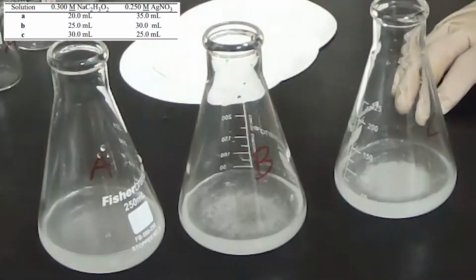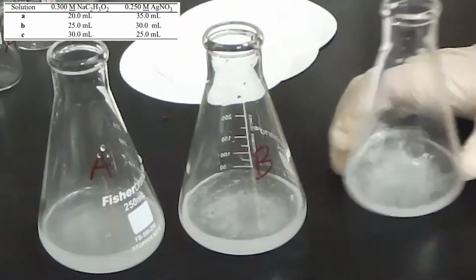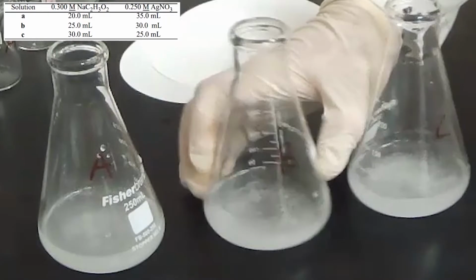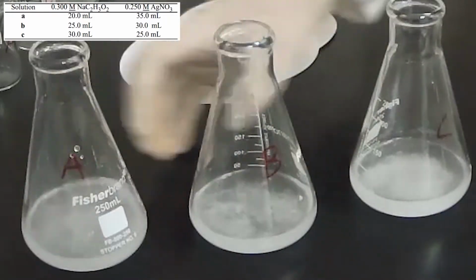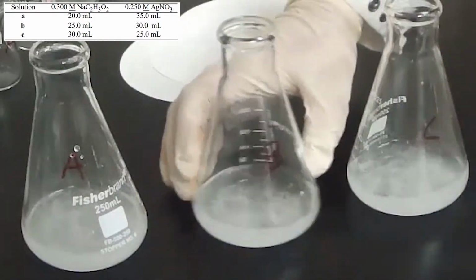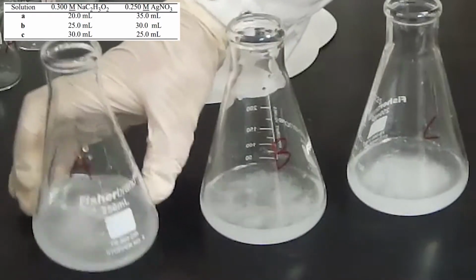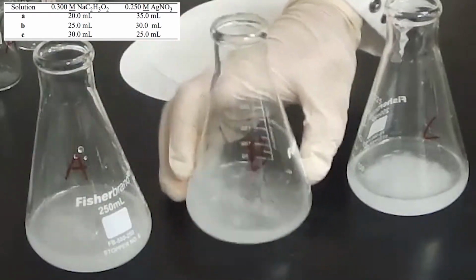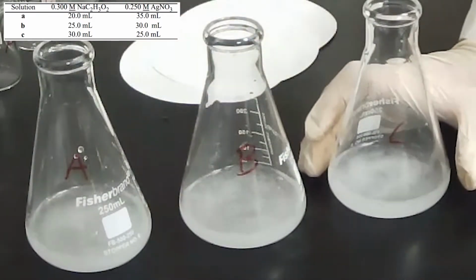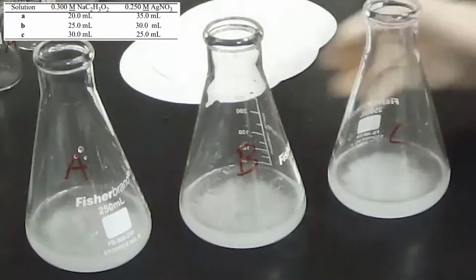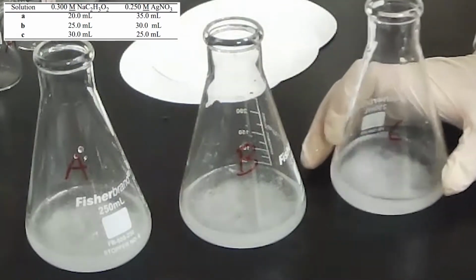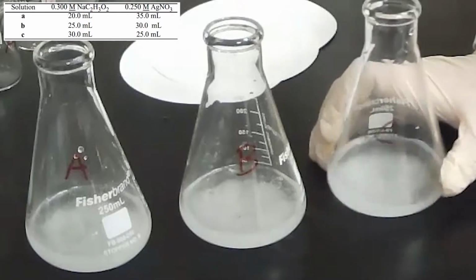And then just intermittently, just to make sure we're still colliding our reactants with one another so that the reaction can continue. These will not need to be swirled as often as our filtration.